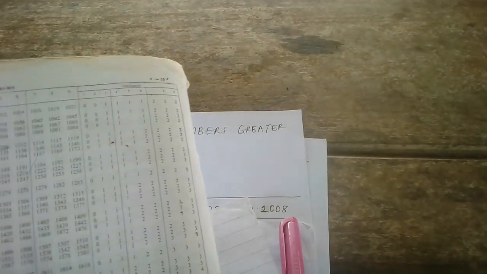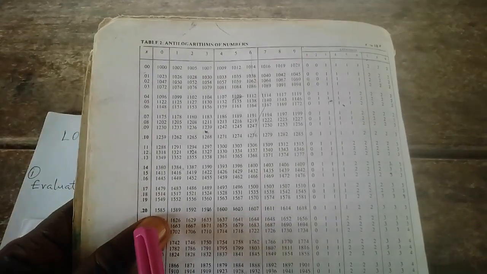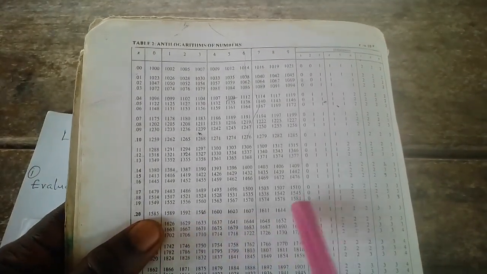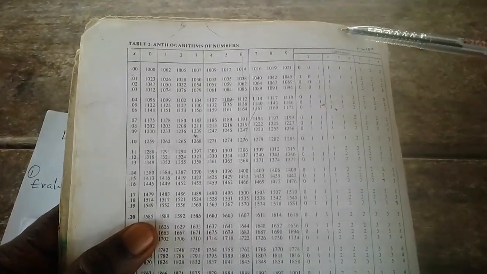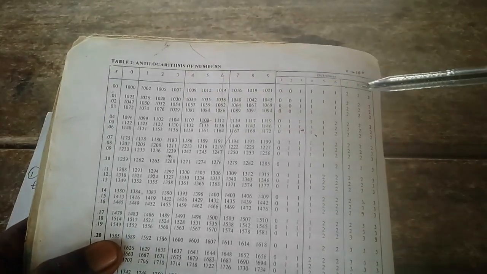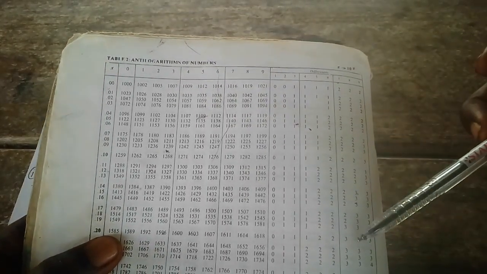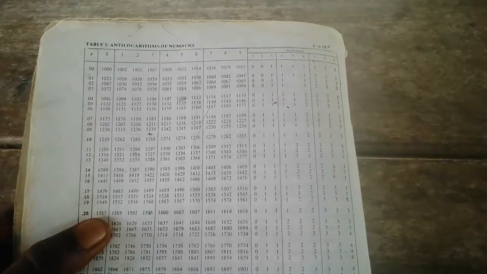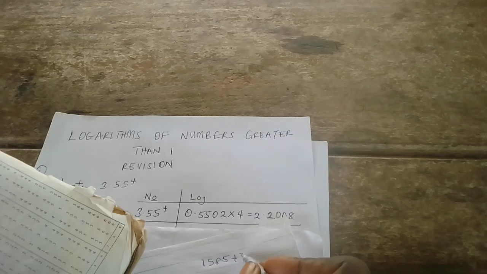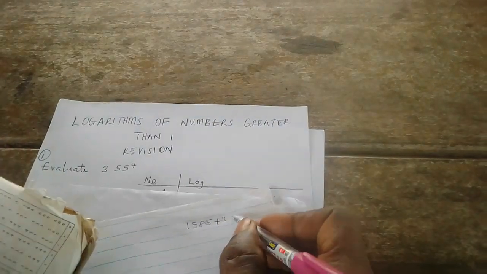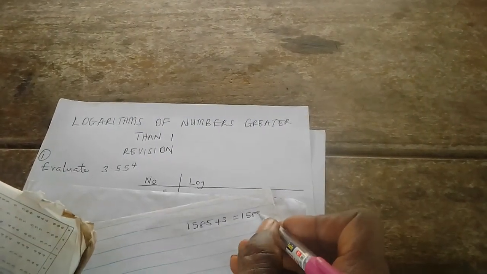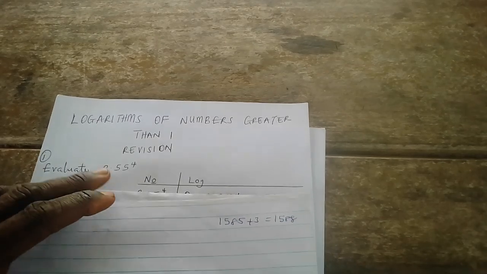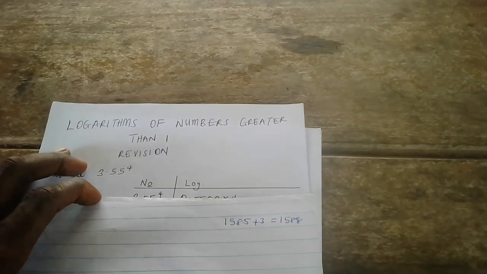Then the difference of 8: under this 20 again, I come to this side on the difference, this 8. On the same line, I'm having 3. So I'm going to add 3 to 1585, and you get 1588.